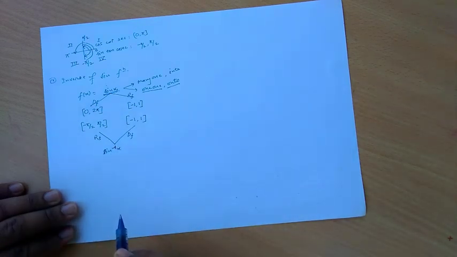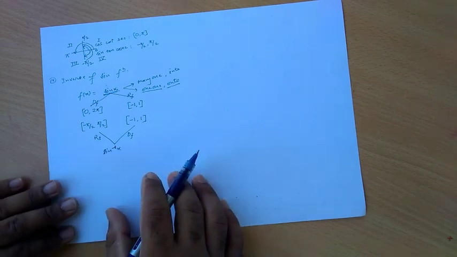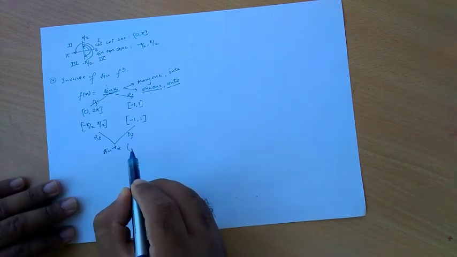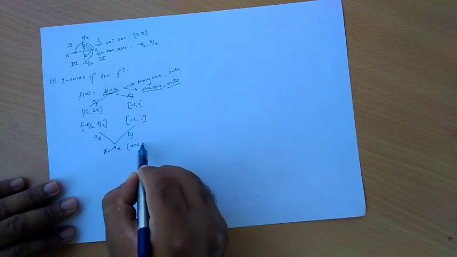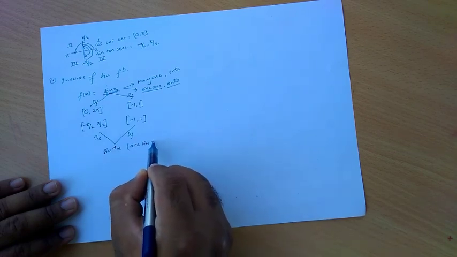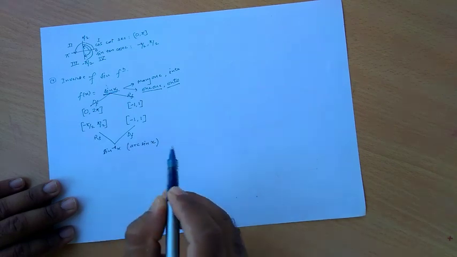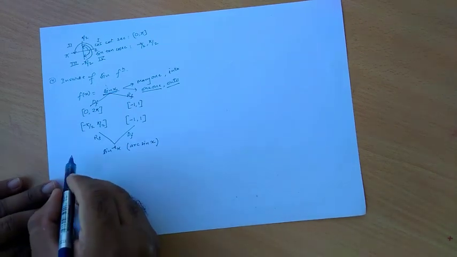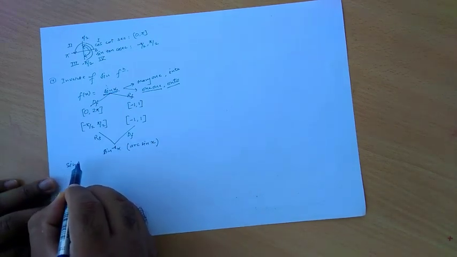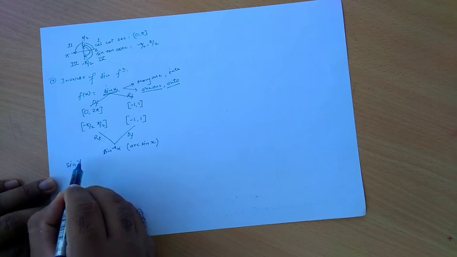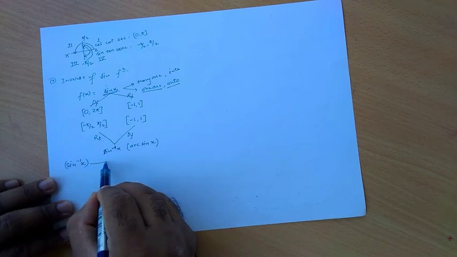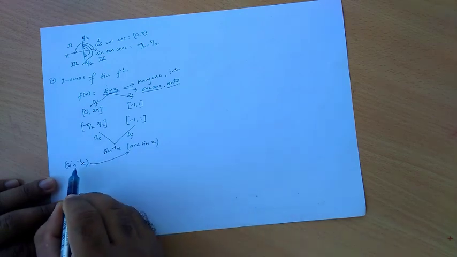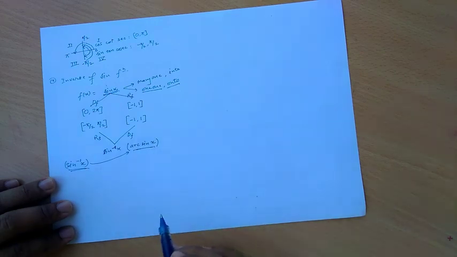This can also be written as arc sine x. There are two notations. First one is sine inverse x, and another notation is arc sine x, both are the same.